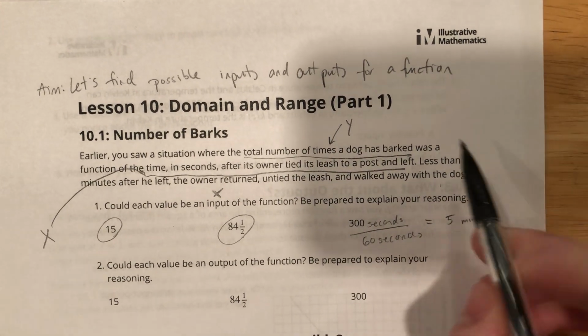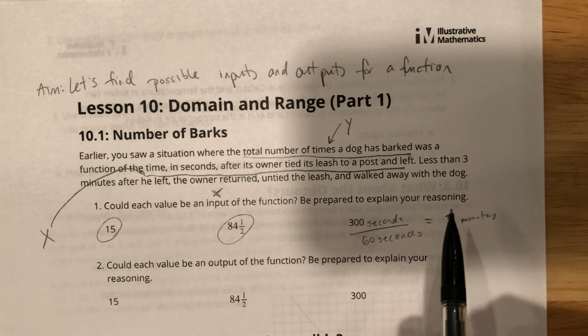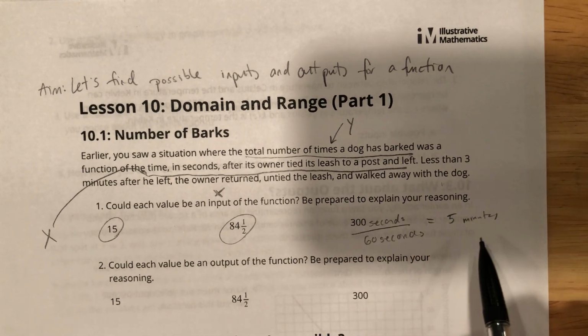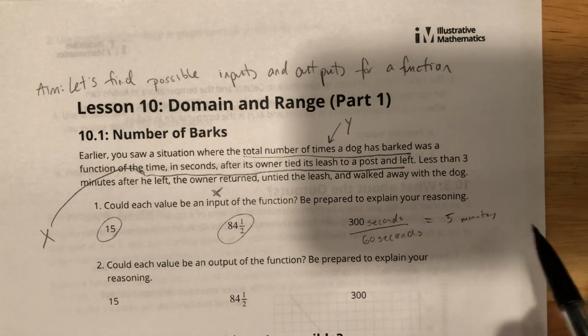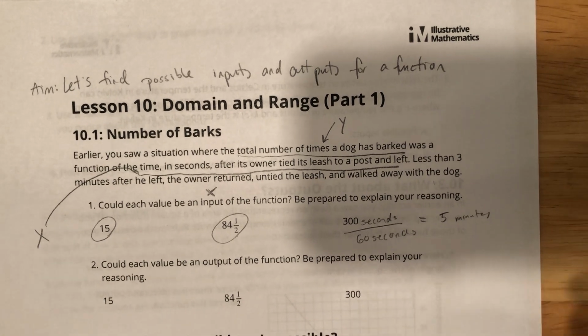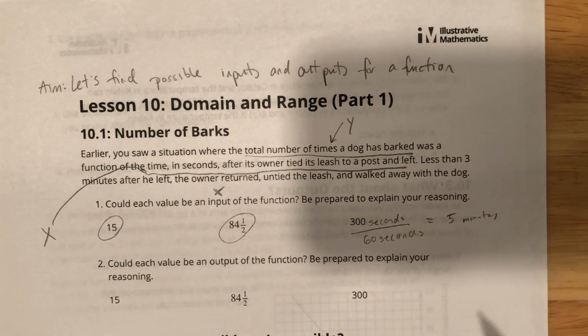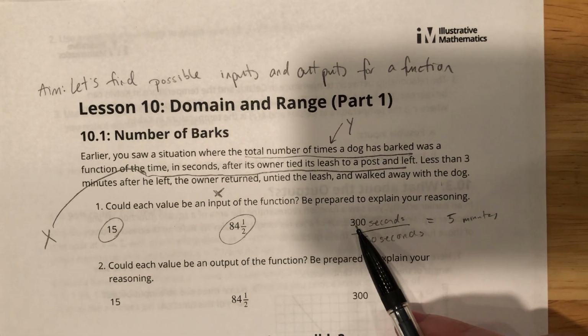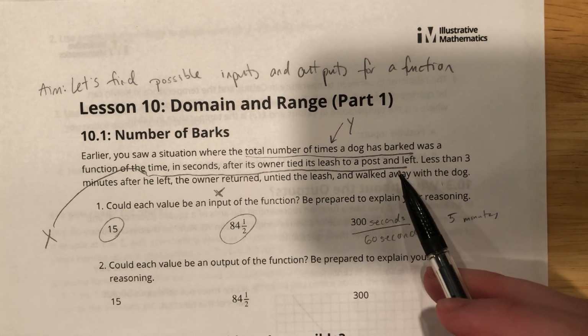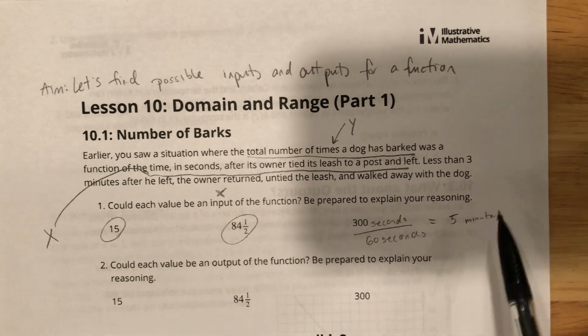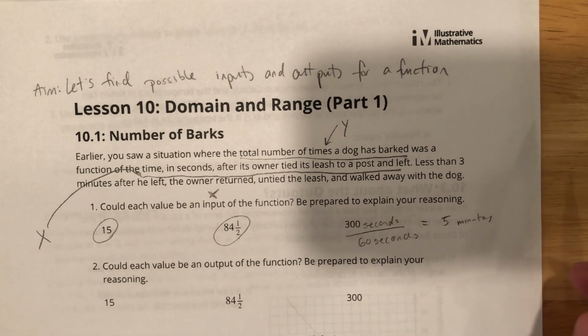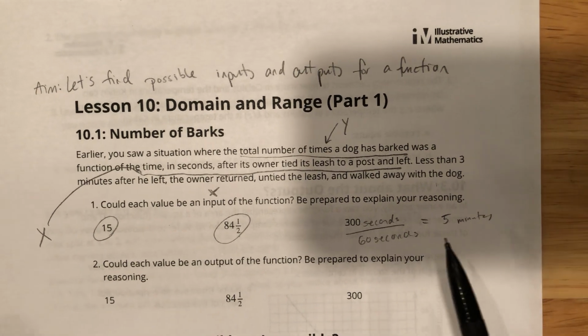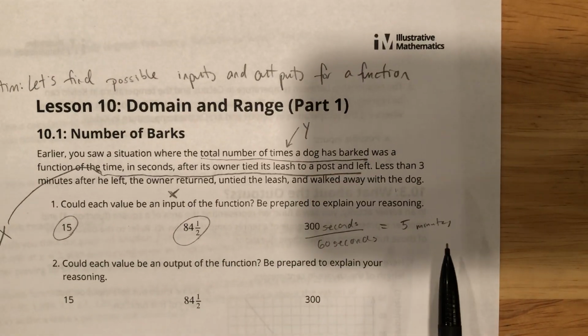They say that the owner is coming back 3 minutes after. So I would find it hard to believe that the dog would still be barking 5 minutes after when it's just walking with the owner, but who knows? I mean, dogs bark for whoever knows what reason. So I would argue that 300 is probably not on the graph because they say it's 3 minutes after he left, but theoretically the dog could be barking. It wouldn't be unrealistic. But I'm going to say probably not.